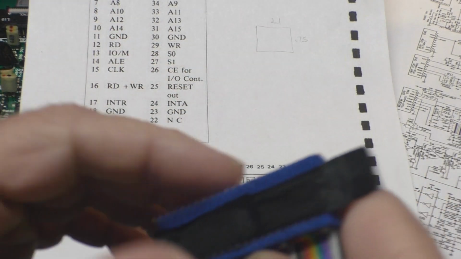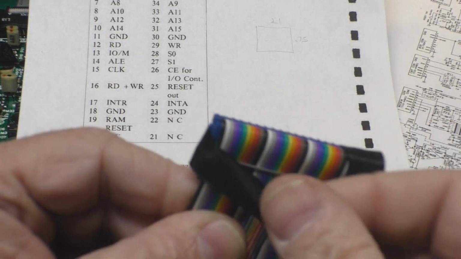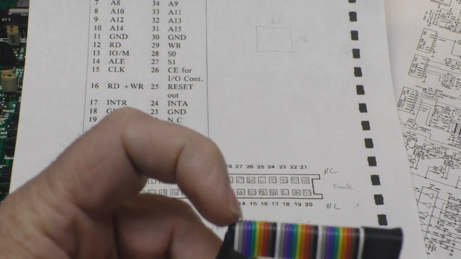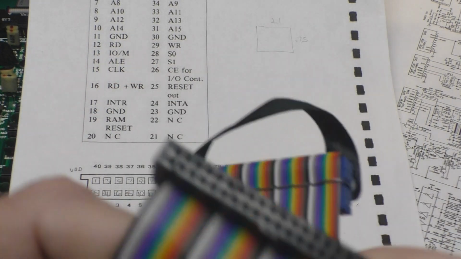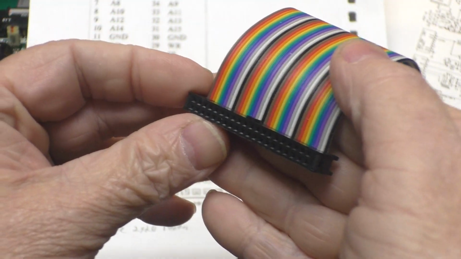And of course, with this ribbon cable in this dip socket, the ribbon goes pin 1, pin 40, pin 2, pin 39, etc. So when you get to the other end of this cable, you have a really strange pin out.